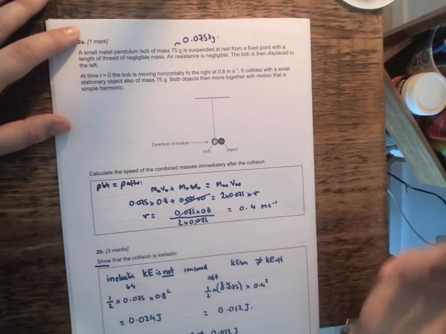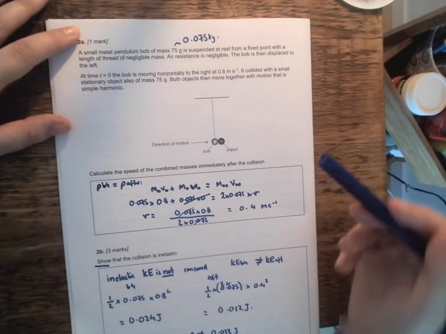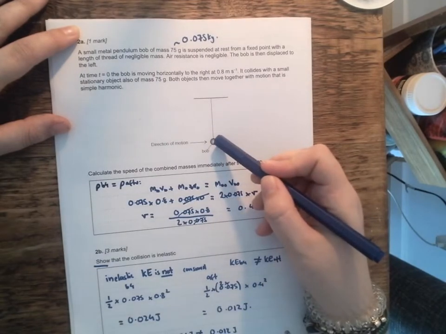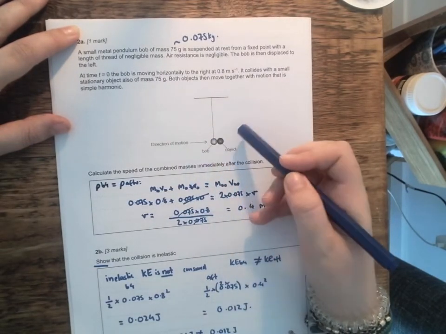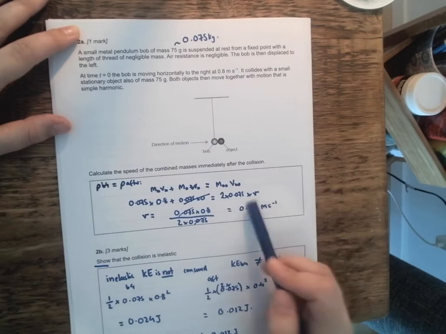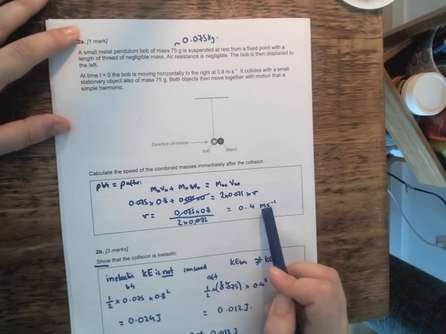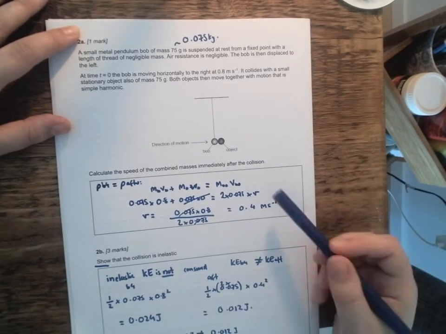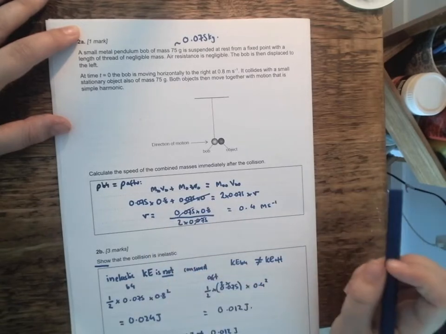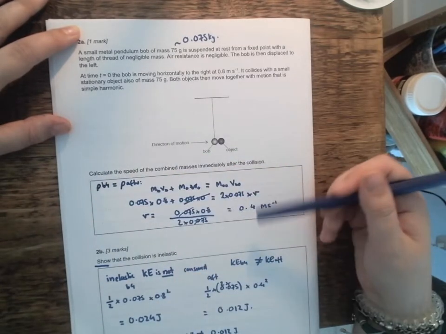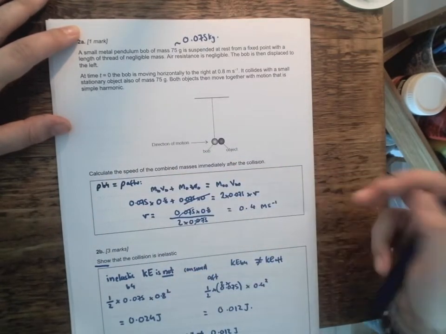It's actually a nice little trick knowing this, because when we have objects that have the same mass, and if one's stationary and they move off combined, okay, the velocity that they have when they move off is going to be half of what it initially was. But it did say calculate, so I had to show the calculation for the first mark.